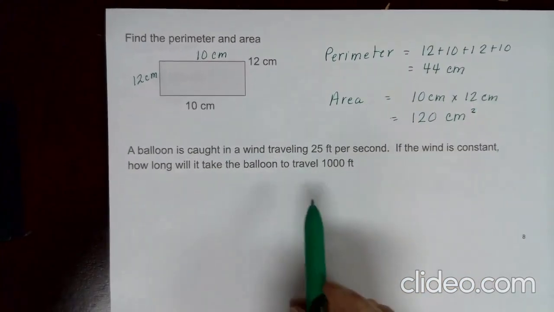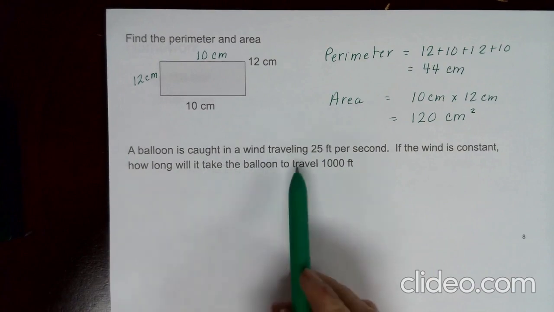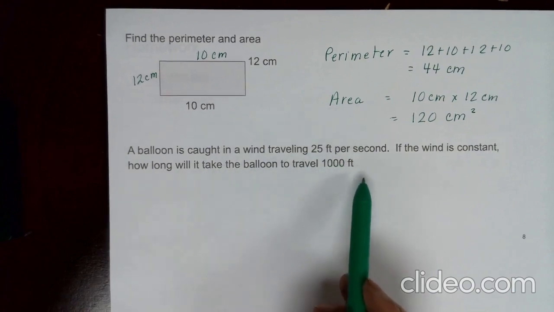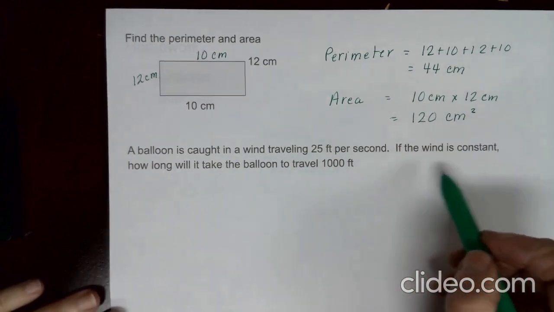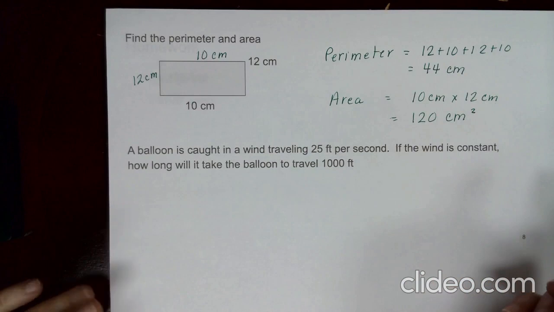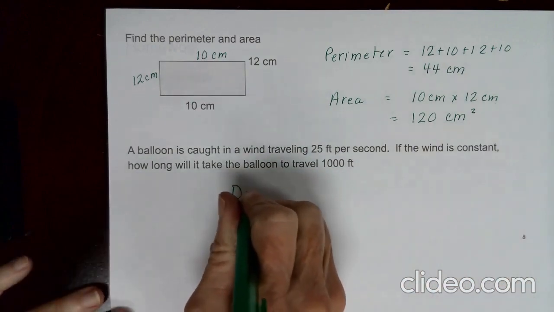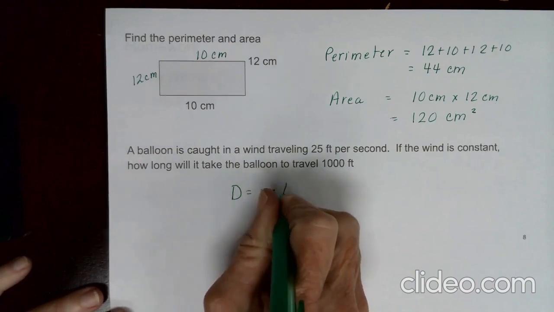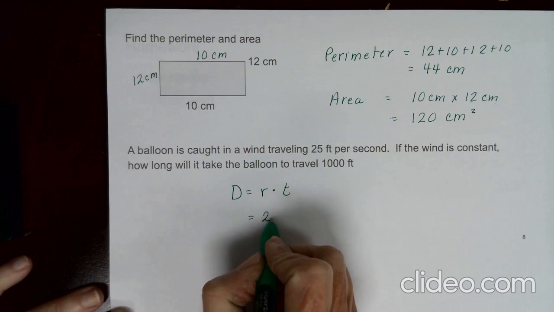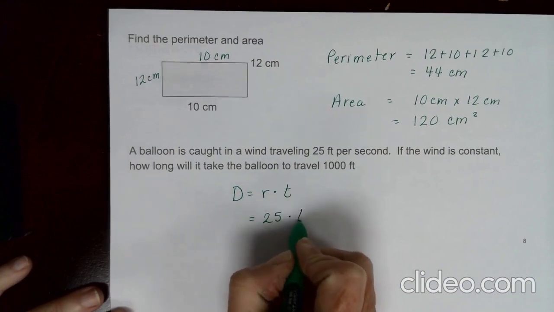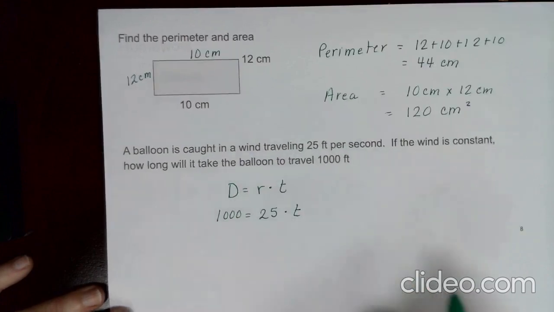Then this is another problem that you might have to be able to do. A balloon is caught in the wind traveling 25 feet per second, which is a rate. If the wind is constant, how long will it take the balloon to travel 1,000 feet? So this is based on distance is equal to rate times time. I know the rate. The rate is 25 feet per second. I don't know the time, but I do know the distance. The distance is 1,000 feet.